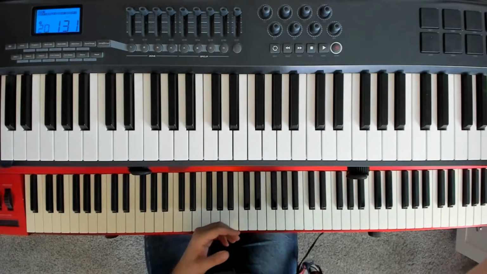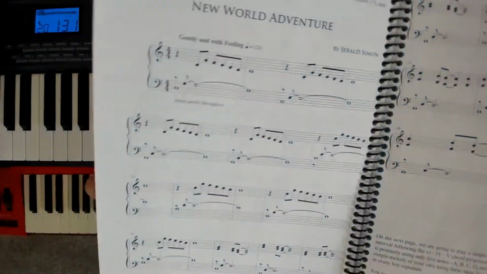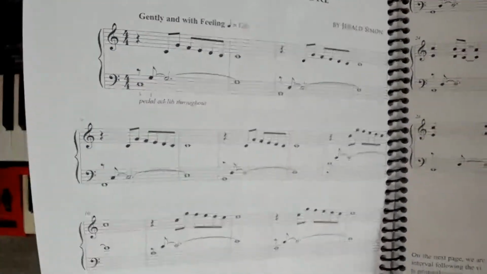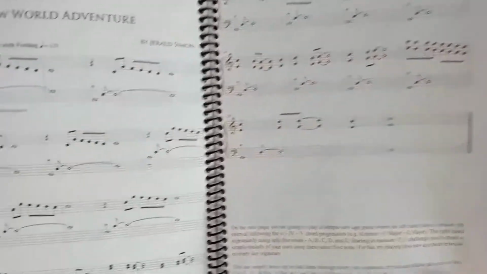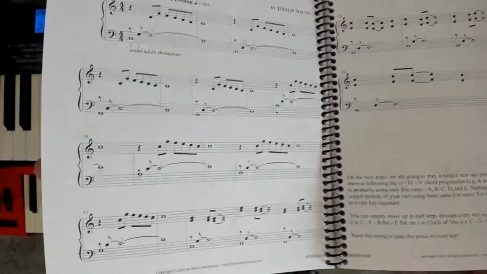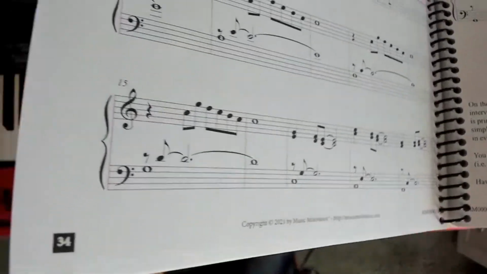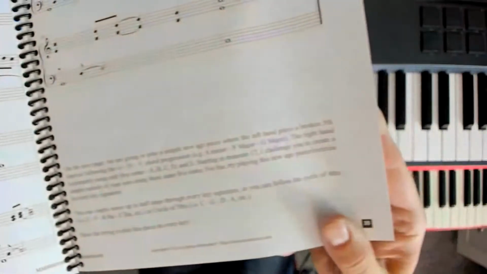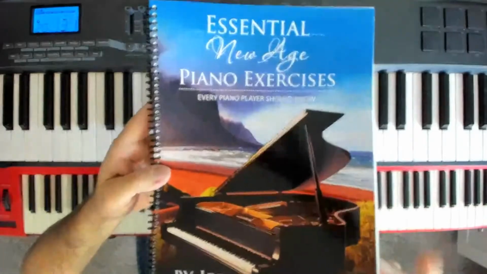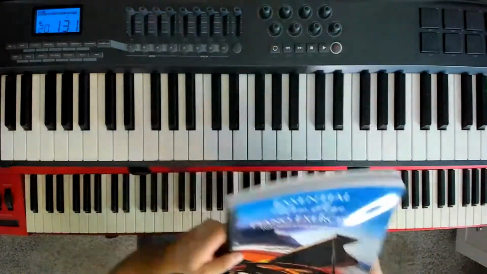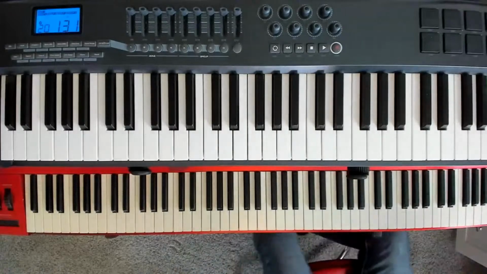That's it. It's New World Adventure. Right here we have New World Adventure. That's what I just played. A very simple piece. It sounds more difficult than it is. That is found on pages 34 and 35 from my book, Essential New Age Piano Exercises. It's fun. It's a simple piece.